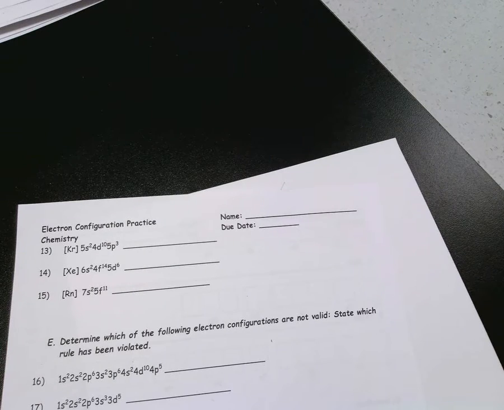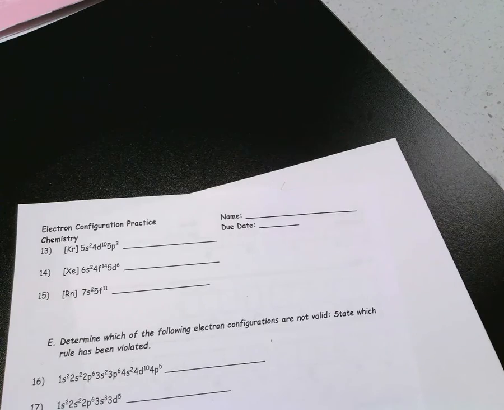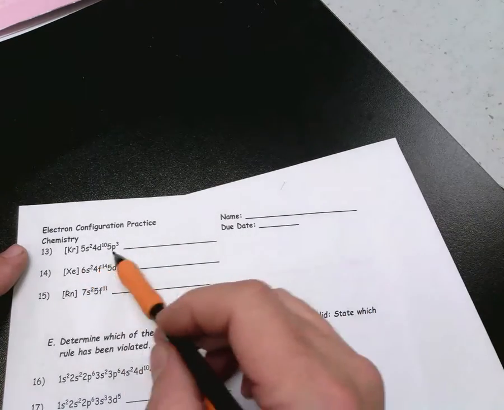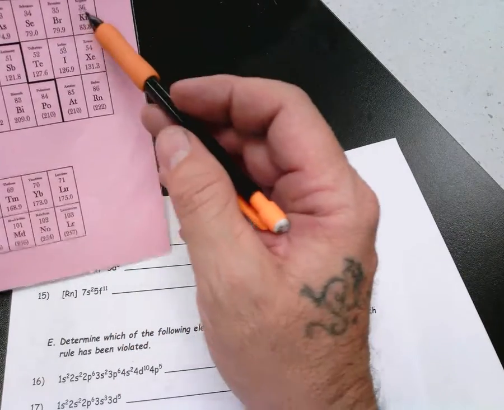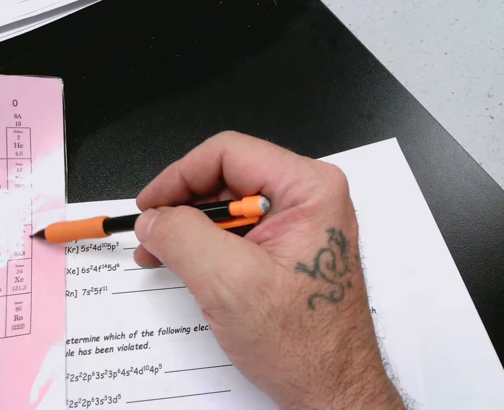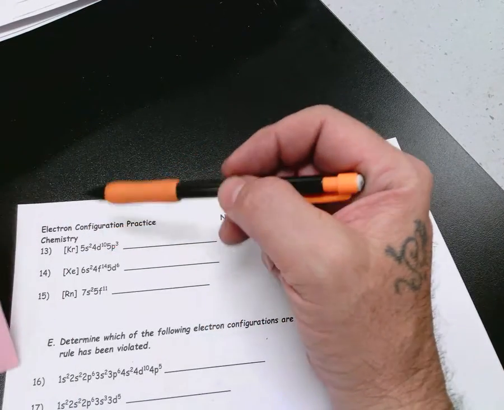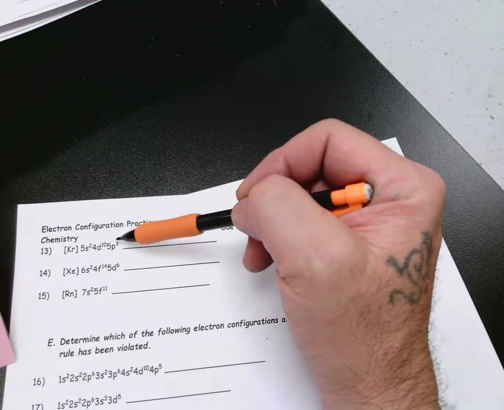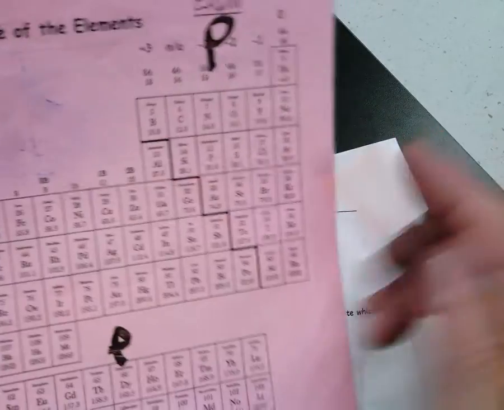Okay, here we are, part 3 of the electron config practice. They're just asking me what element this is. I know that krypton is 36 electrons, so 36 plus 2 is 38, plus 10 is 48, 49, 50, 51. What has 51 electrons? Antimony, Sb.